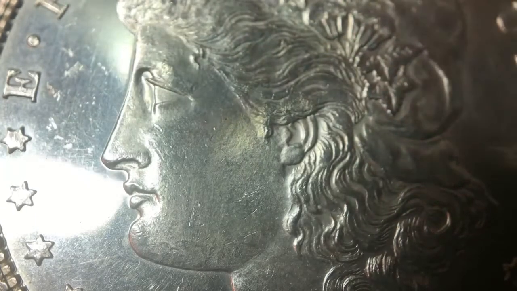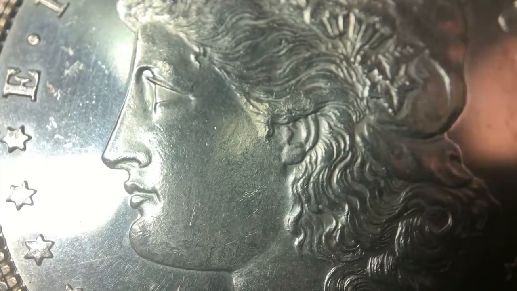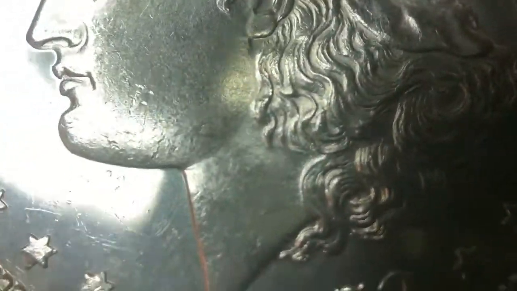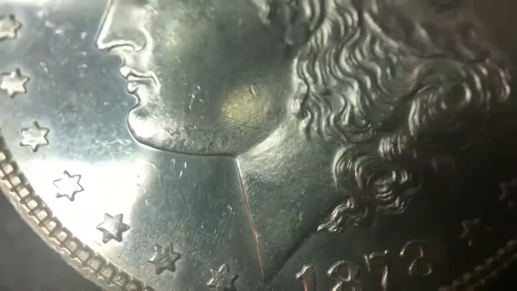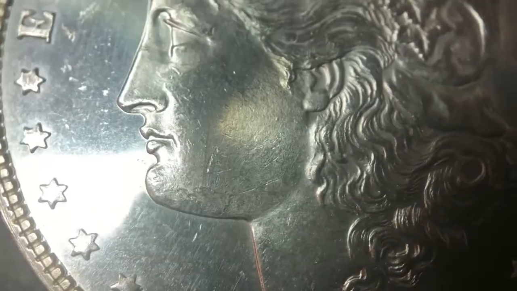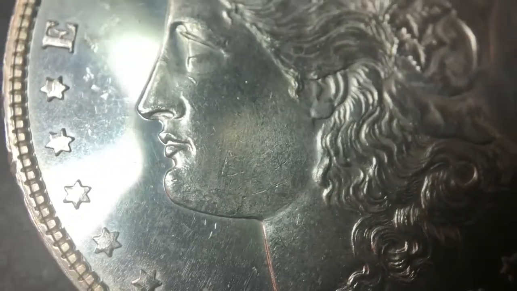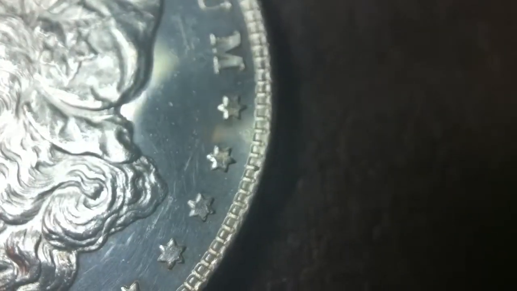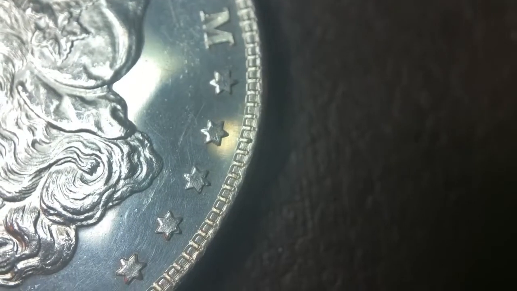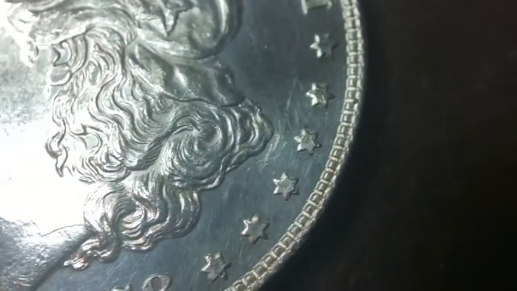You've got mirror-like activity going on in the field, a lot more reflective, a lot cleaner. It's picking up the fine hairline scratches that, if it was in the bag, which it would have been, it would have picked up. It's also picking up part of the camera I'm filming with, and some of the light as well.